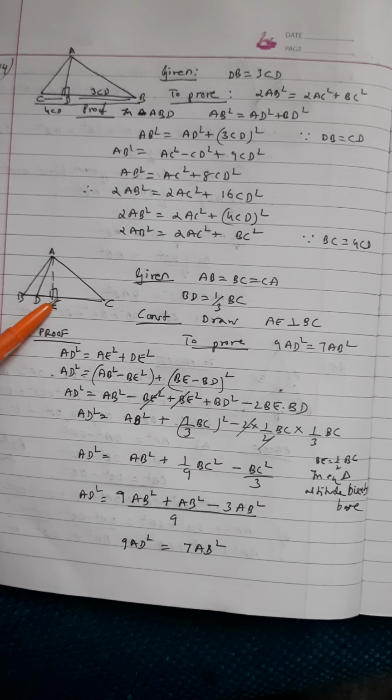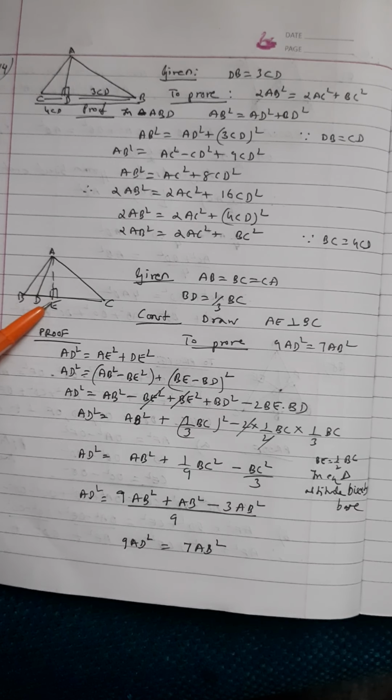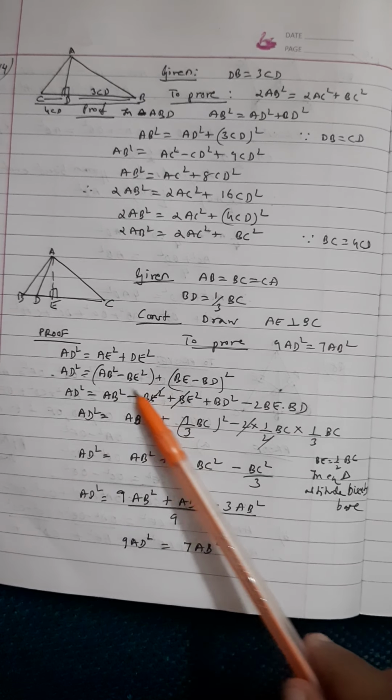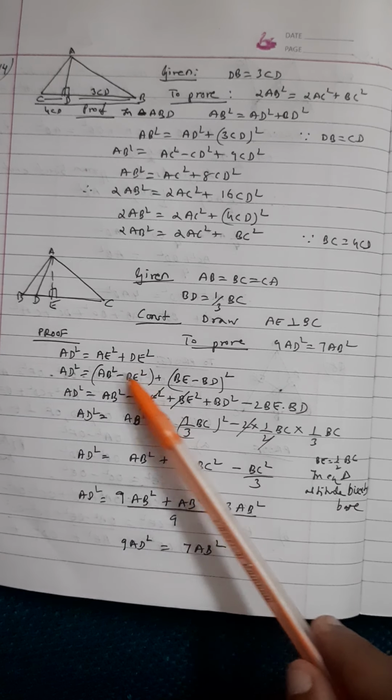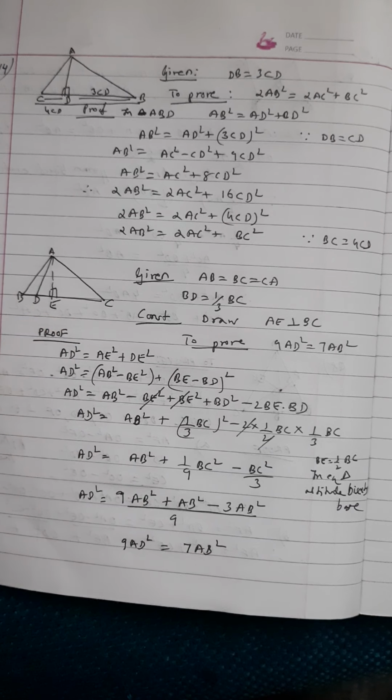Now AE square is not required. I want AB square. So I will replace AE square in terms of AB. How will I do that? AE square will be written as AB square minus BE square, right? AE square can be written as AB square minus BE square. So I have written that here. And DE can be written as BE minus BD, right?